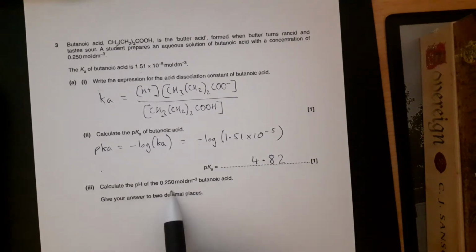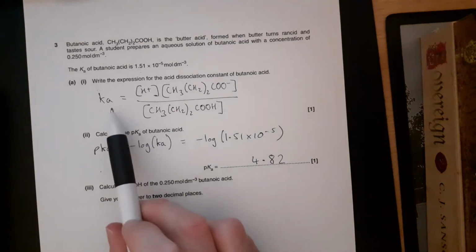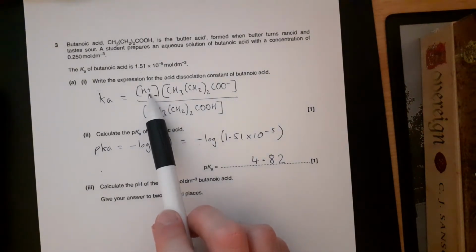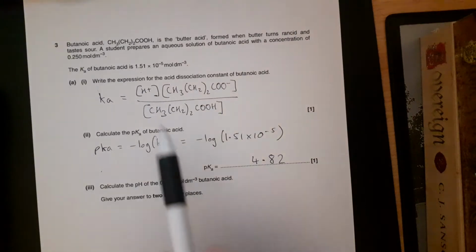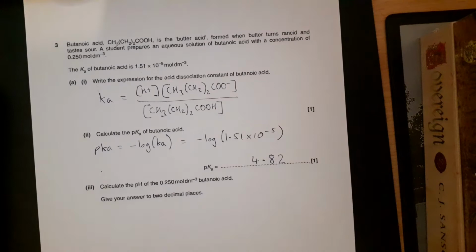Right, now we want to calculate the pH of the butanoic acid. So here we've got our Ka expression. If we want to know the pH, we're going to need to know the H plus concentration. Butanoic acid here is just a weak acid at this point. It's not a buffer solution. This question is going to go on and ask us about buffers later on, but at the moment, it's just asking us for the pH of butanoic acid.